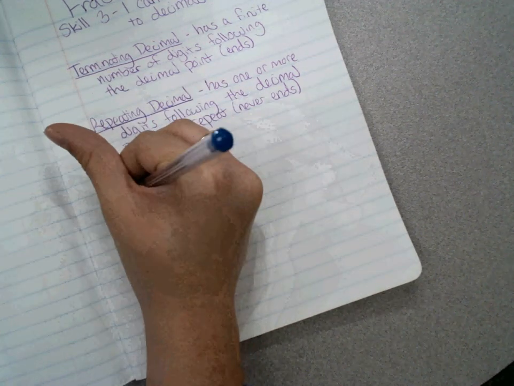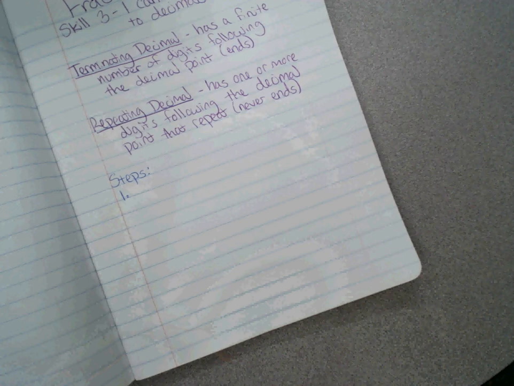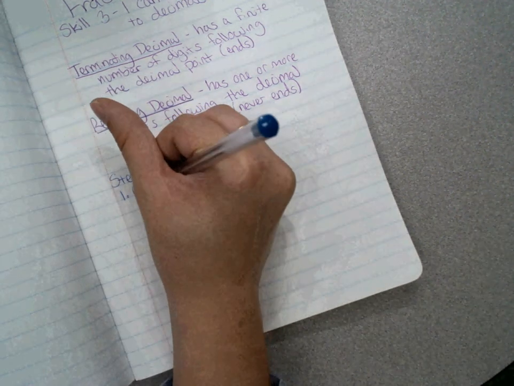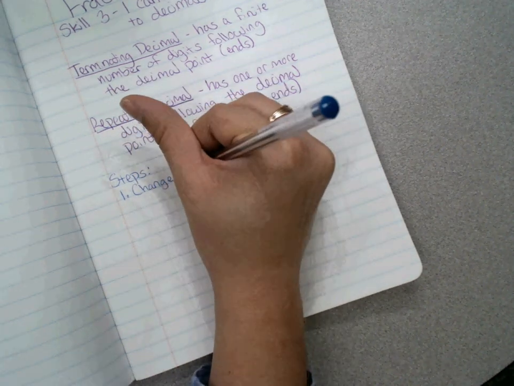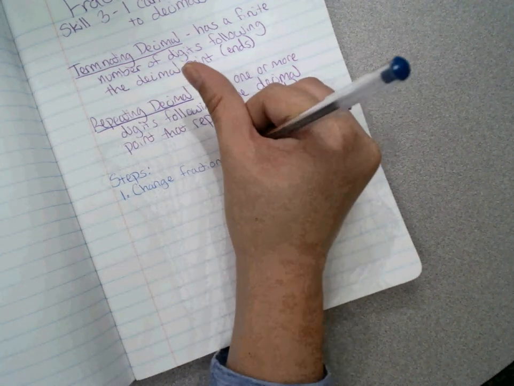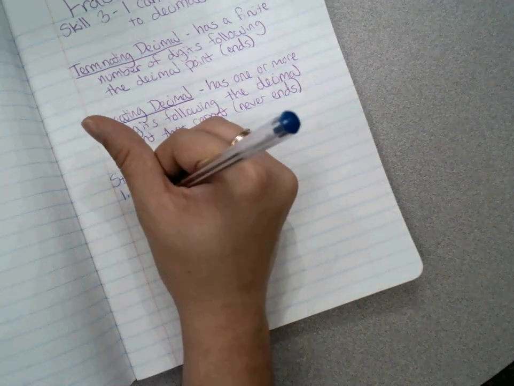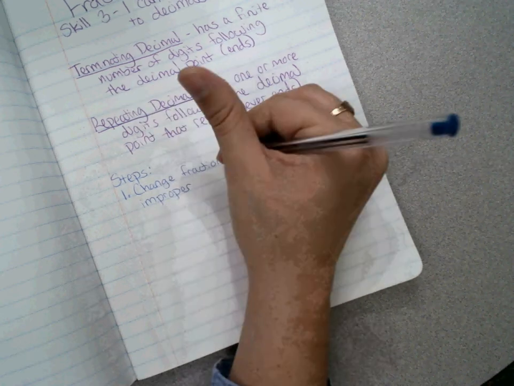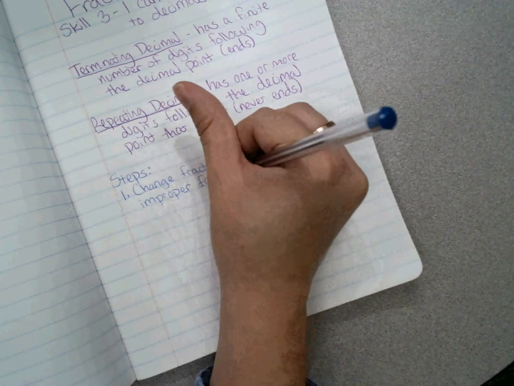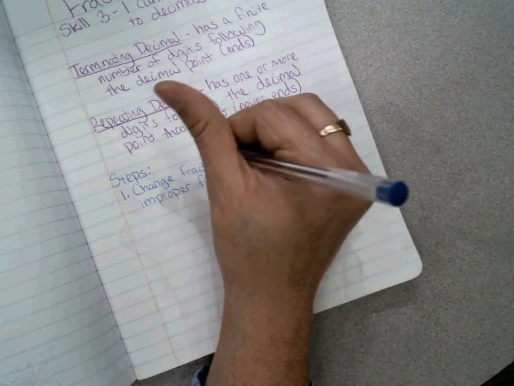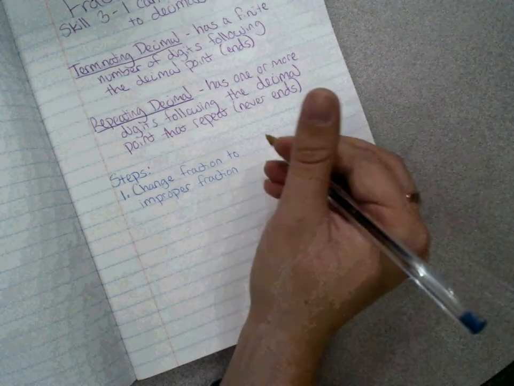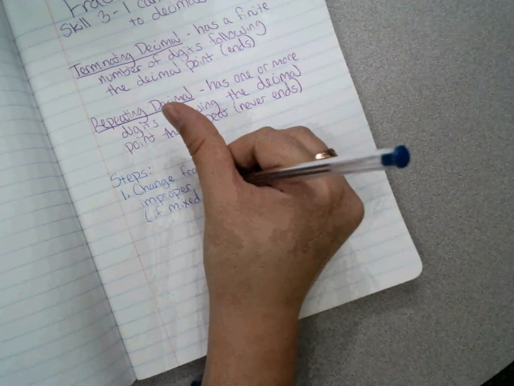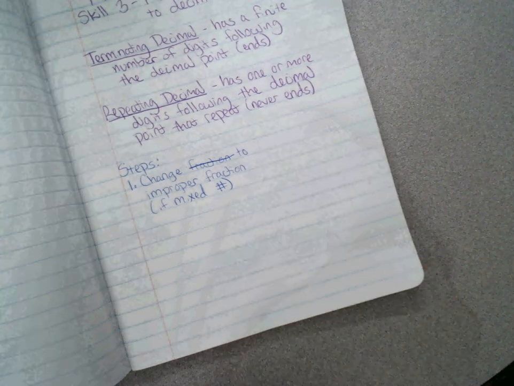So the steps we have to follow, first, we always have to, well, you don't have to, but you should change mixed number to improper fraction. So if it's a mixed number, you're just going to change it to improper fraction.